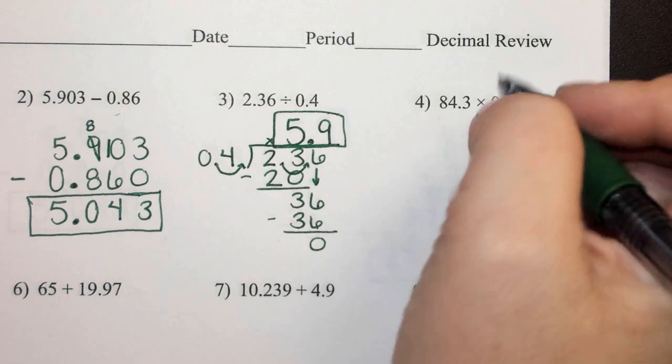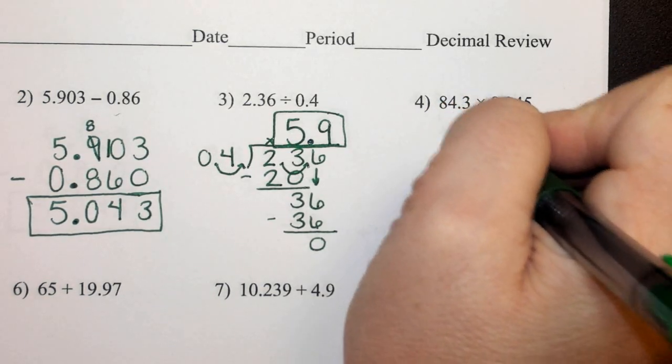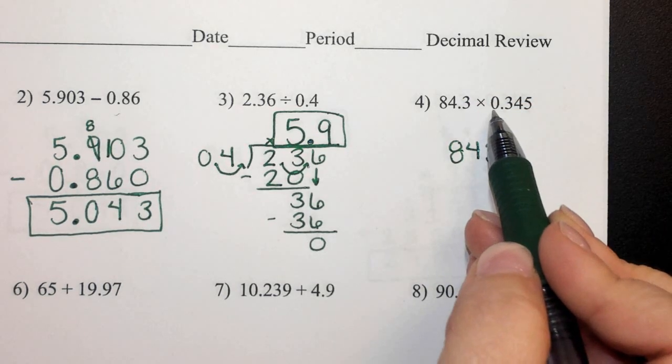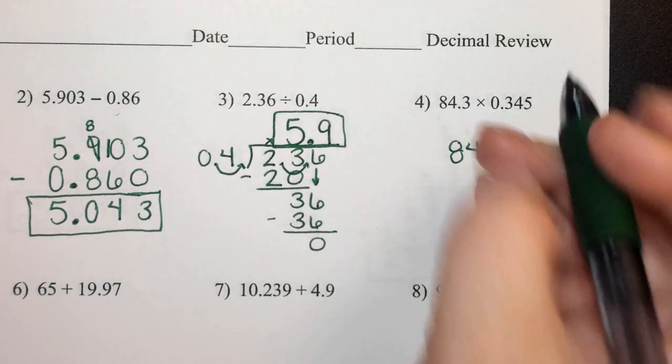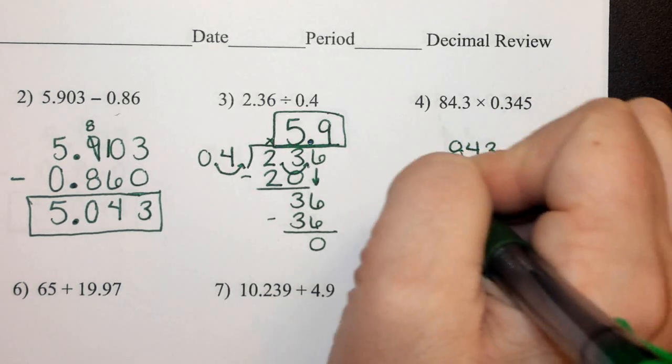Act like there's no decimal there. So that 84.3, I'm just going to write 843. The 0 in front of the decimal, does that matter? No, so I'm just going to write the 3, the 4, and the 5. Are y'all okay with that?